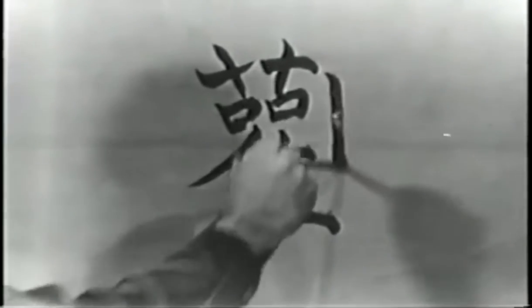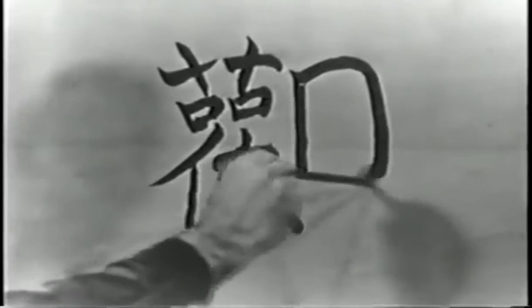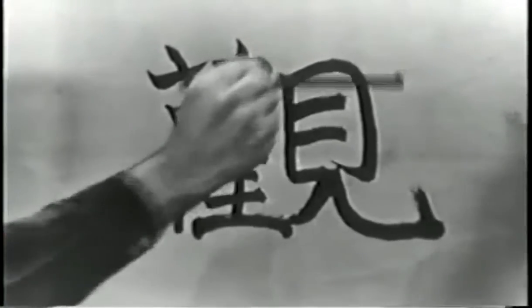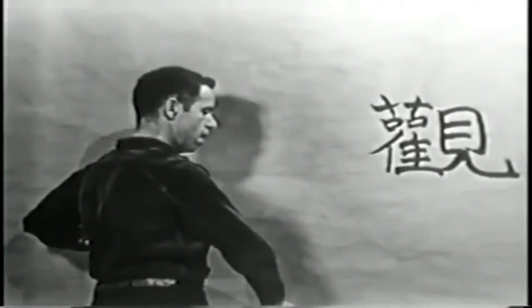And this other part of the character is first of all a sign meaning the human eye. And then you put legs on it, the activity of the eye, and that means seeing. And the whole character is pronounced guan.